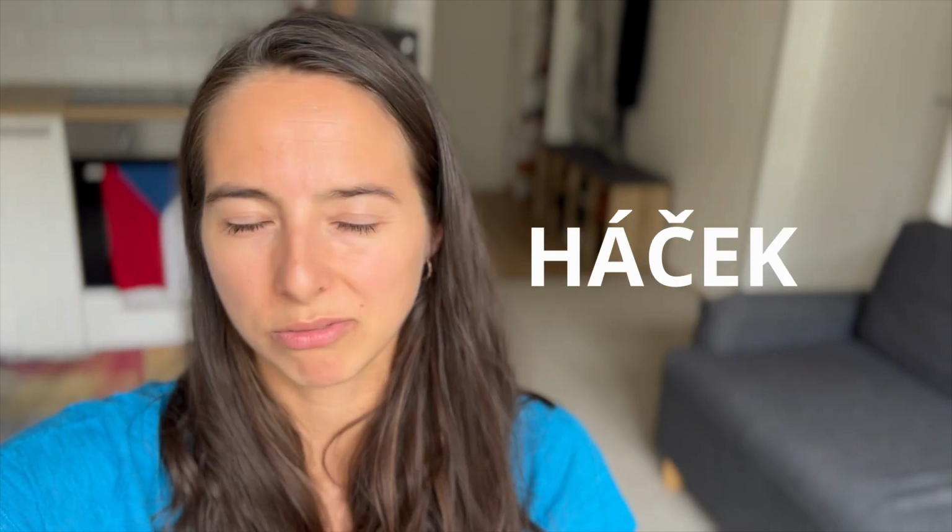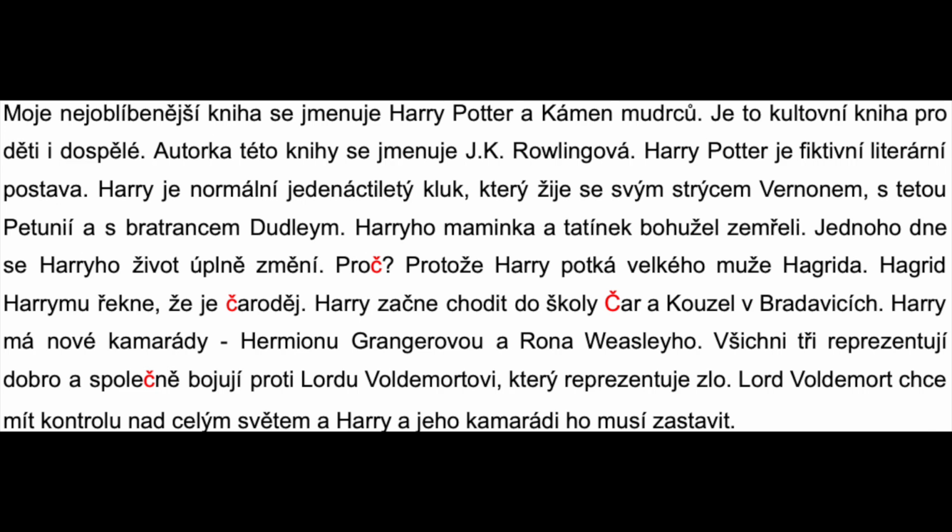So it's, again, a C with a little hook on it. We call this háček, but you don't have to worry about this right now. So this is our č. So čaroděj, čarovat, čaj, tea, kočka, cat. Also proč. Proč is also spelled with č. So whenever you hear ch, it's č.